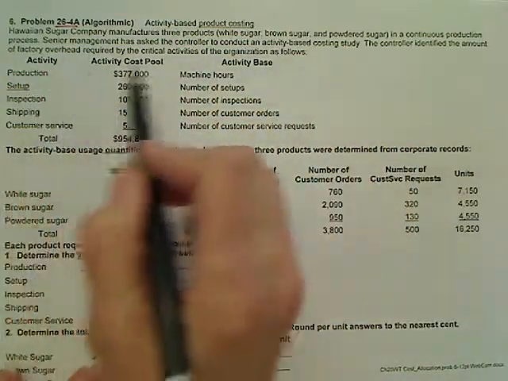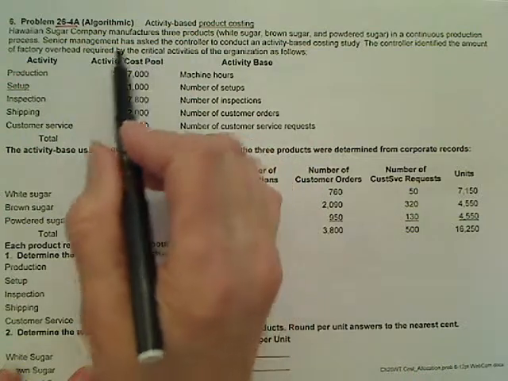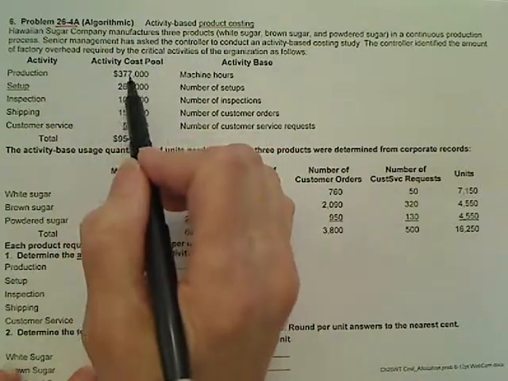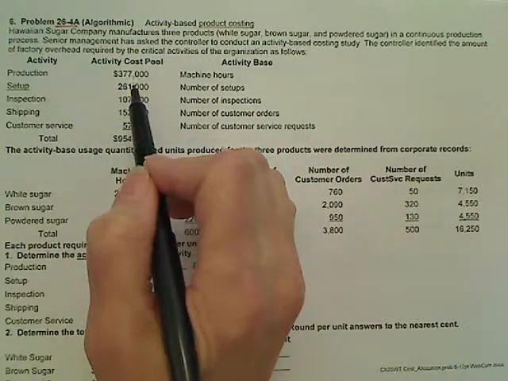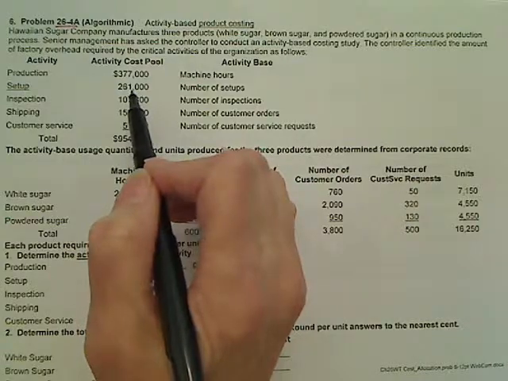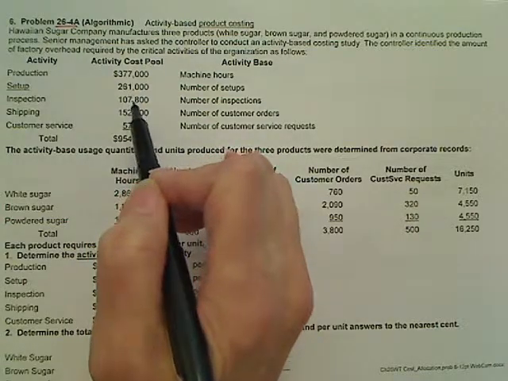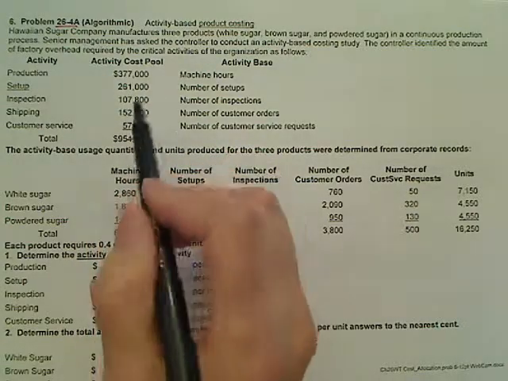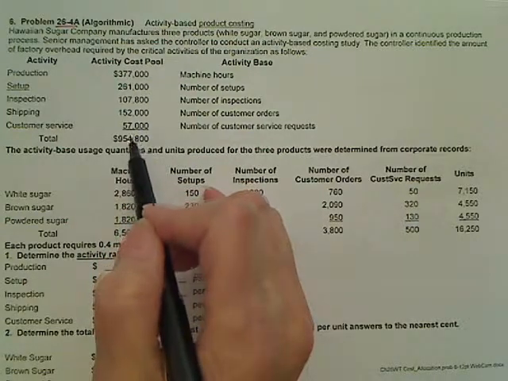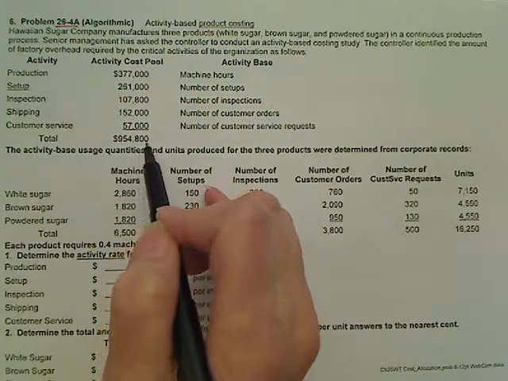So production is an activity cost pool of $377,000. There's setup in the factory floor, inspection, shipping, and customer service. Total of $954,800.